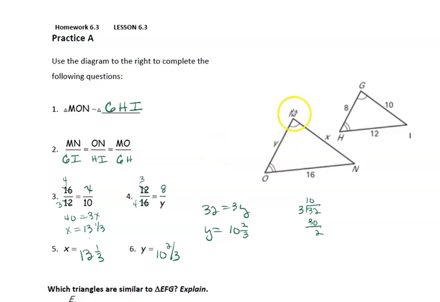If I name the one on the left MON, I need to name the one on the right GHI, and that's what I have here. Okay, so then, what do I know about similar triangles? Their sides are in proportion. Now, it's usually best not to confuse yourself by looking back at the triangles once you have your similarity statement.